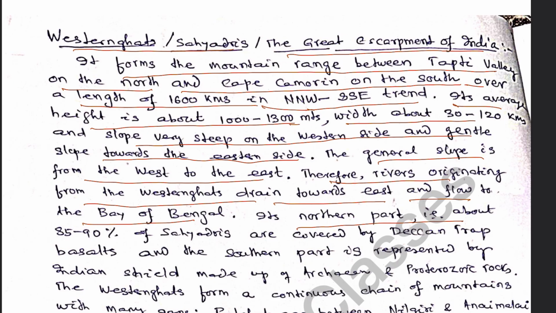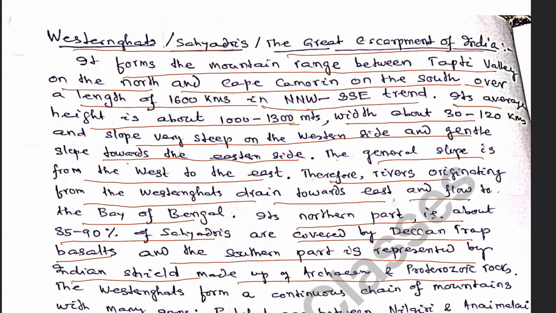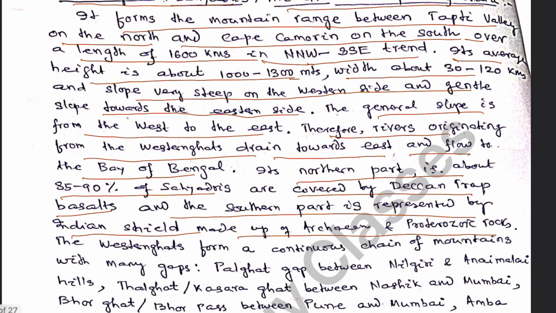Its northern part, that is about 85 to 90% of the Sahyadris, is covered by the Deccan basalts through Deccan volcanism, and the southern part is represented by the Indian shield made up of Archean and Proterozoic rocks.